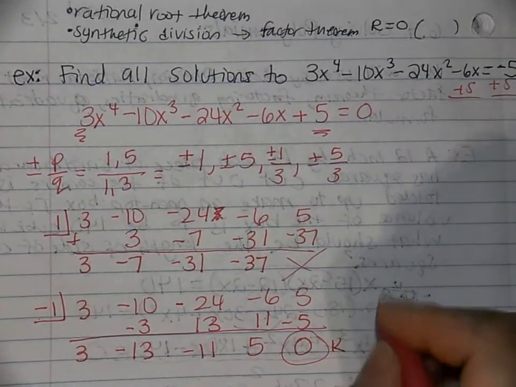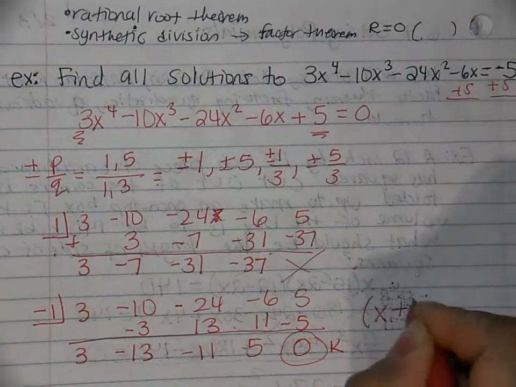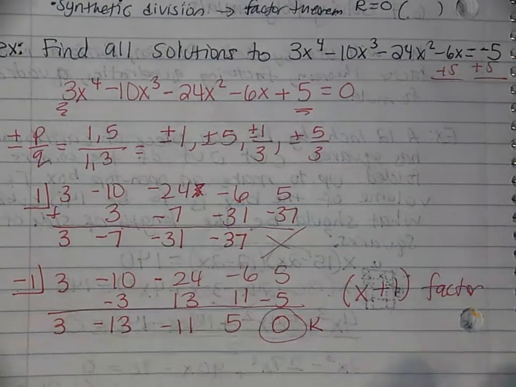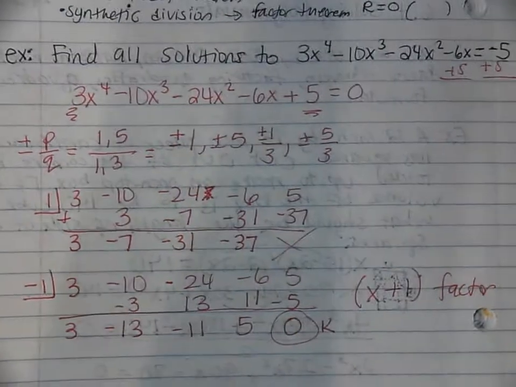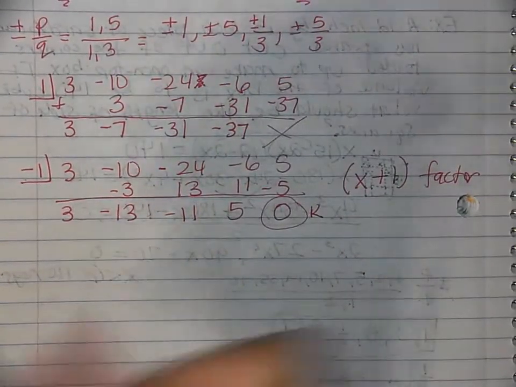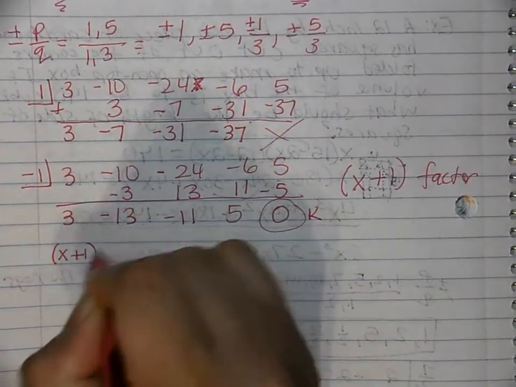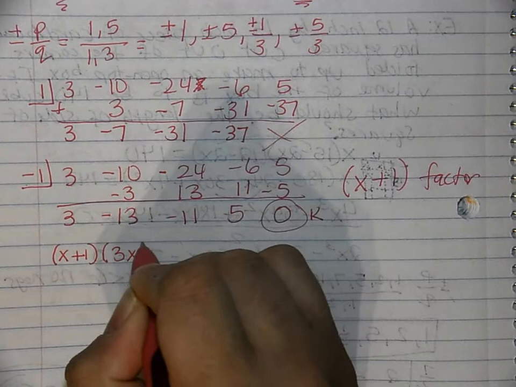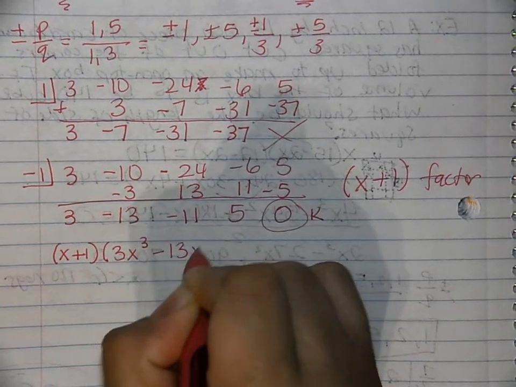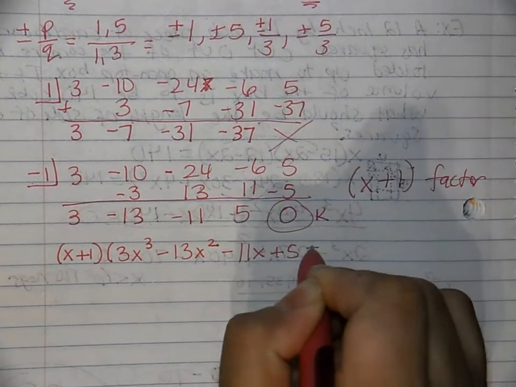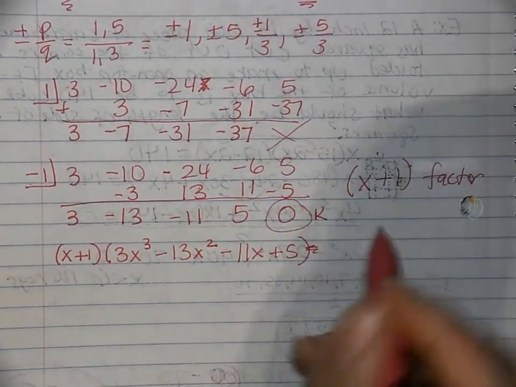So because of that, I know now that x plus 1 is a factor. That's using the factor theorem because my remainder equaled 0. And then we're getting closer to being done. We got part of our factor. Here's what I know so far: x plus 1, and then now this is 3x cubed minus 13x squared minus 11x plus 5, and that's it for that parentheses.